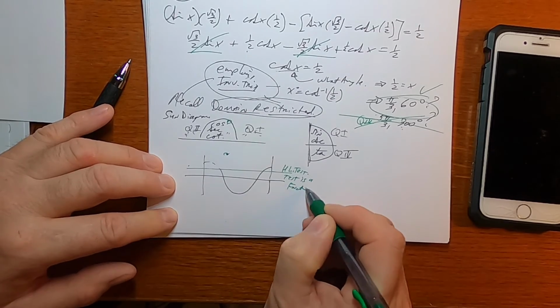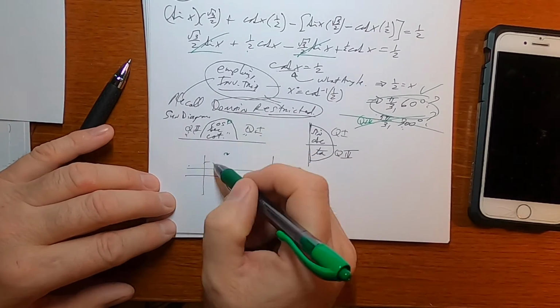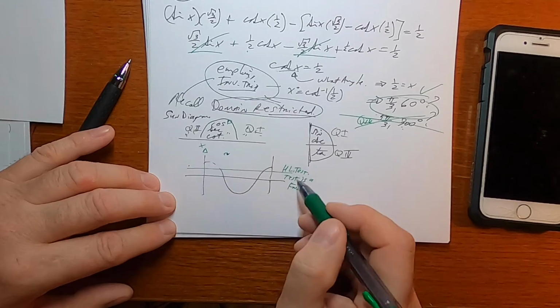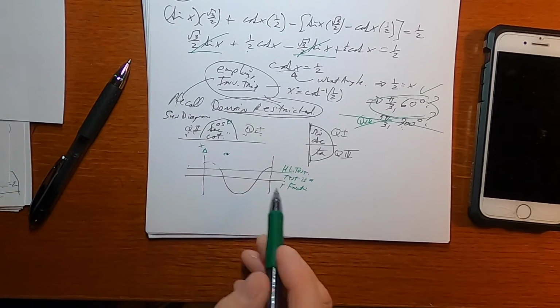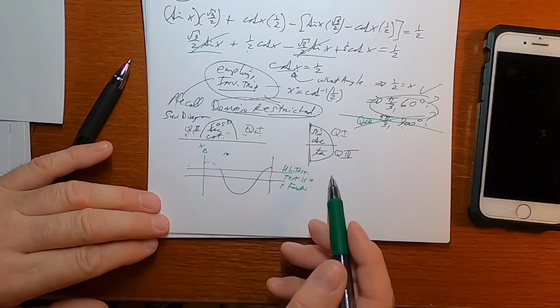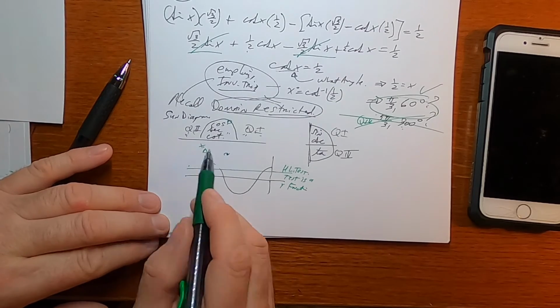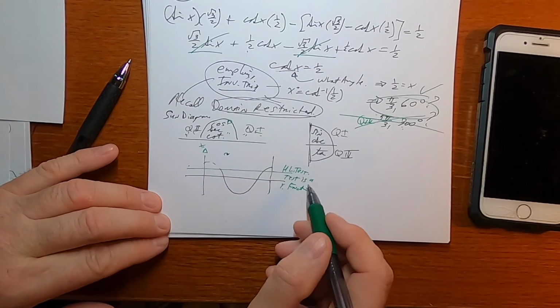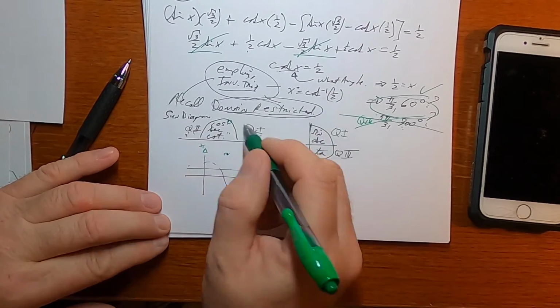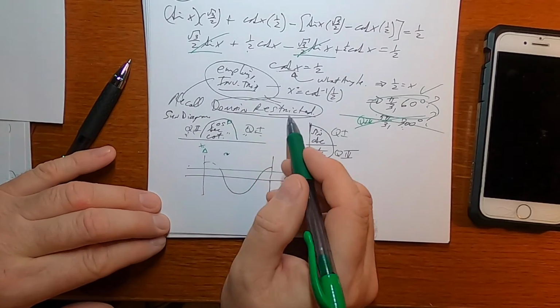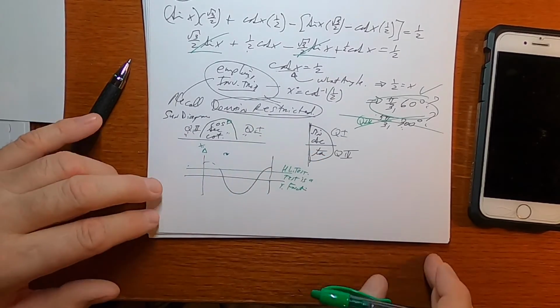In other words, we're talking about the inverse, so you're switching the x and the y. You're replacing the x with the y and the y with the x, and then you would do a horizontal line test, instead of a vertical line test, for inverse functions. And that's a whole other lesson.